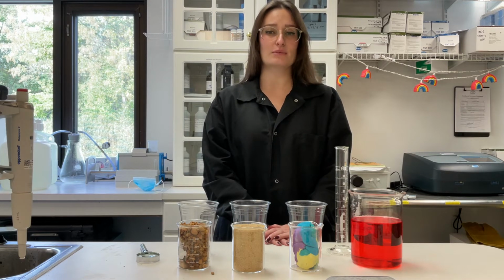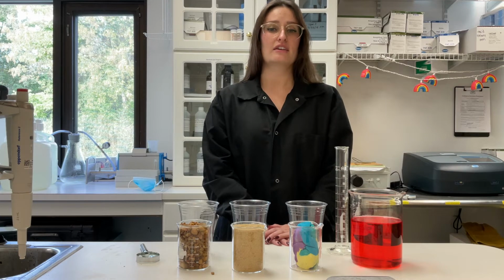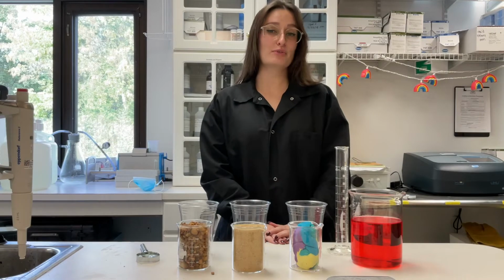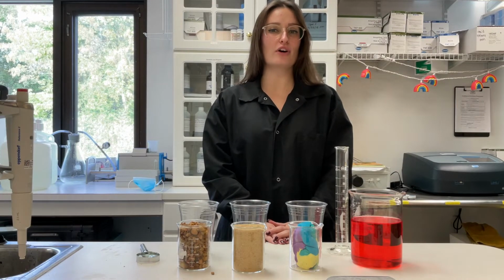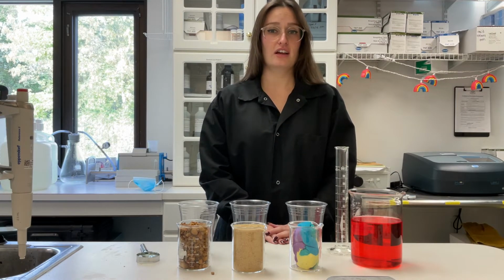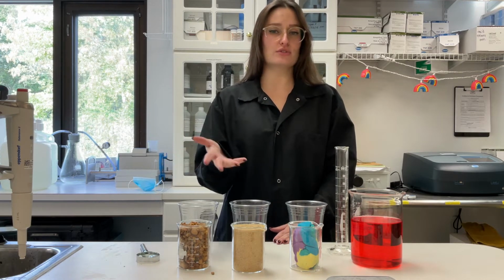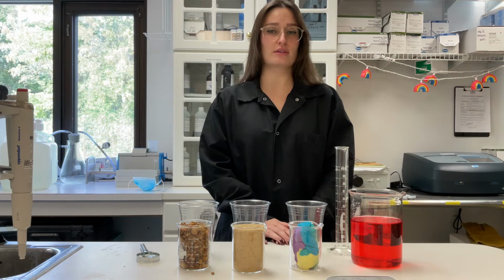Today we are going to demonstrate how water moves through different rock materials such as sand, gravel, and clay. You will need the following supplies. Before we start, let's think about how the water might move through these materials. We have gravel, sand, and clay. Which material do you think will allow water to pass through it the most quickly?